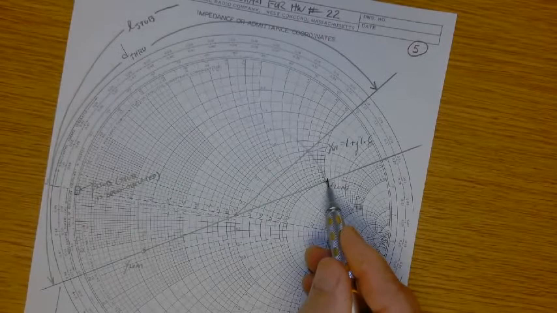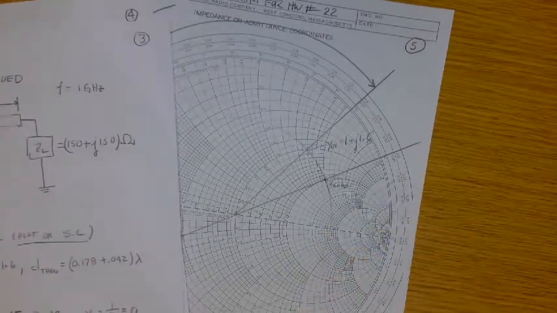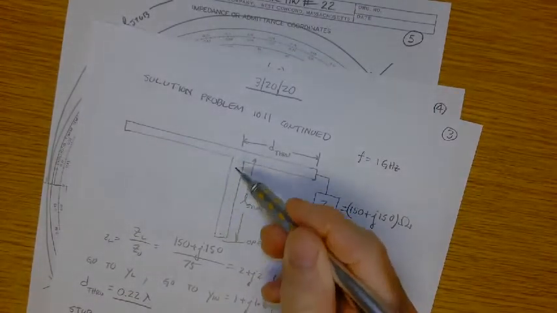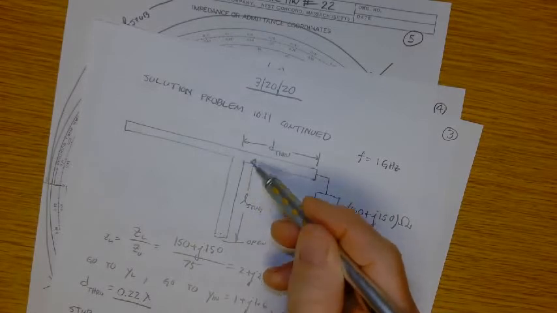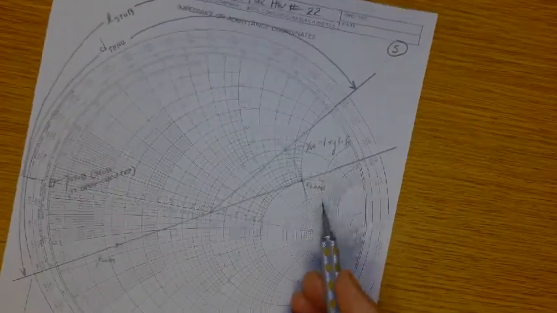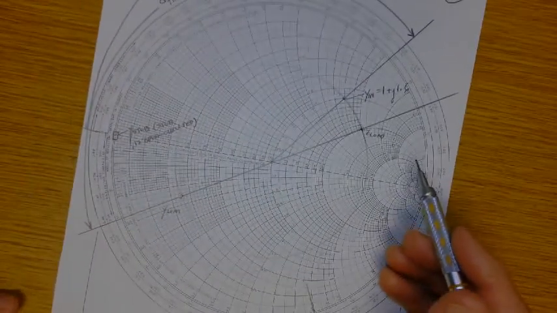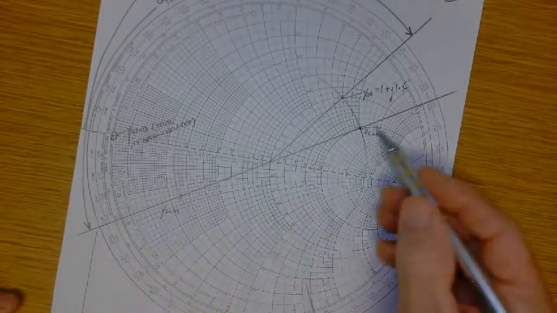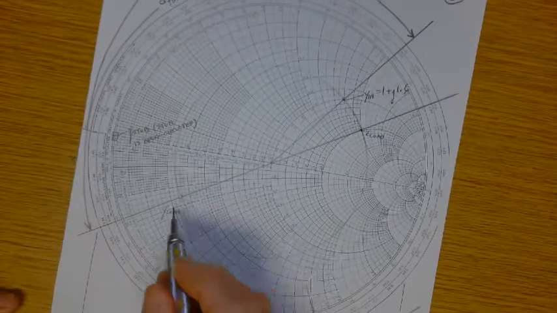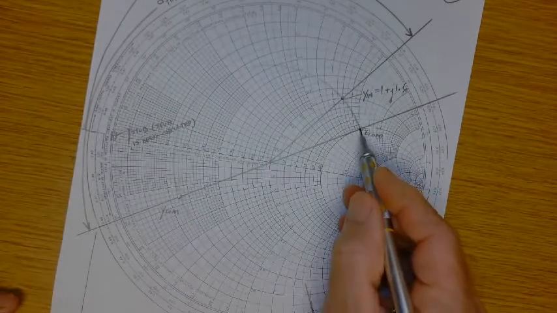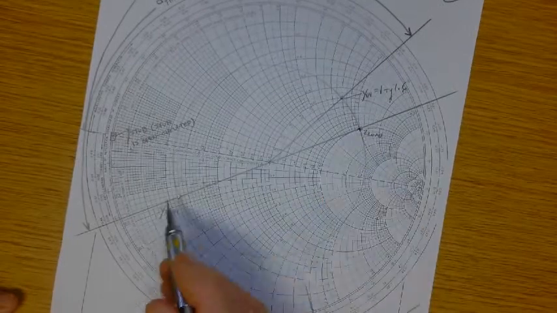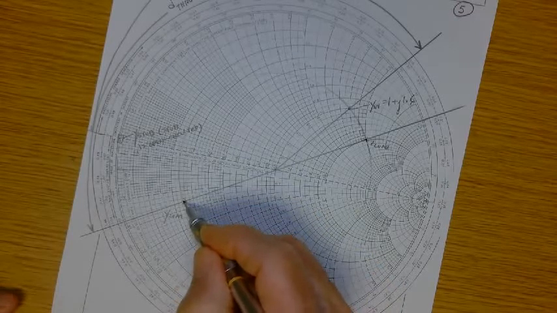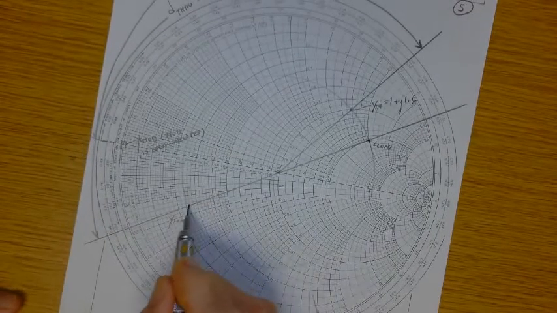There's Z load, right? Now, remember in this problem, we've got things that are being put in parallel, right? This stub is in parallel with a line, not in series. So we need to work in admittance coordinates. Remember that, right? So Z load, if I want to know the load admittance, how do I do that? I draw this line and I go directly across the chart. So this is Y load. This is Z load, 2 plus J2, directly across the chart, whatever this is. I could read off the G and B circle, right? Use the right language. That would be Y load.